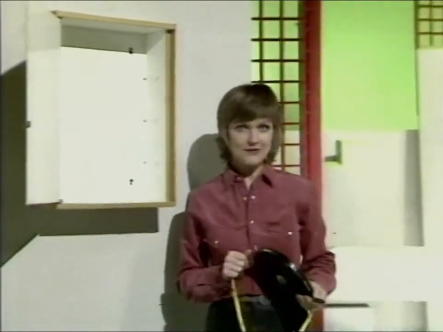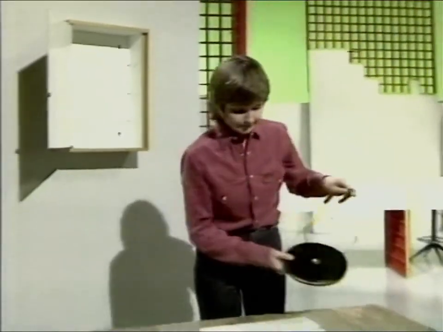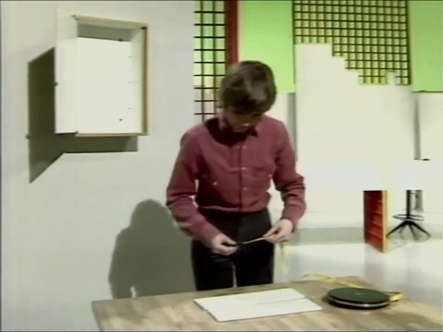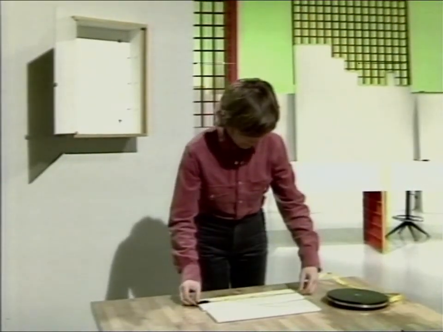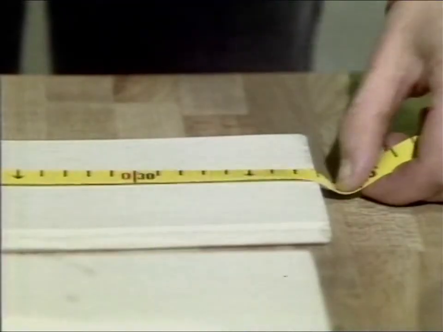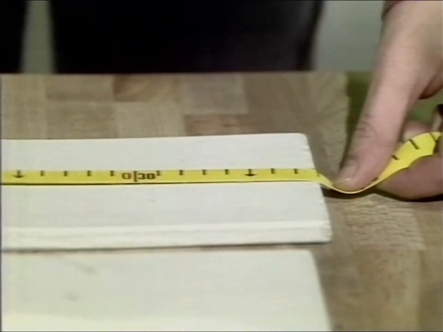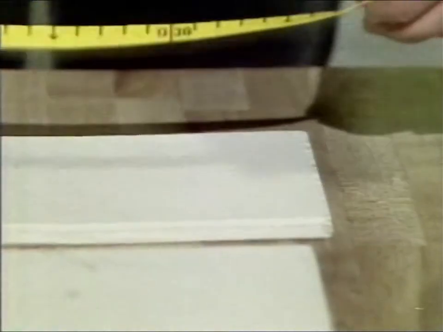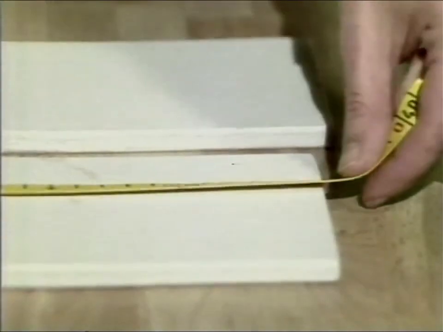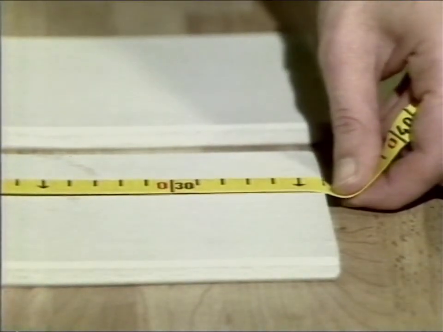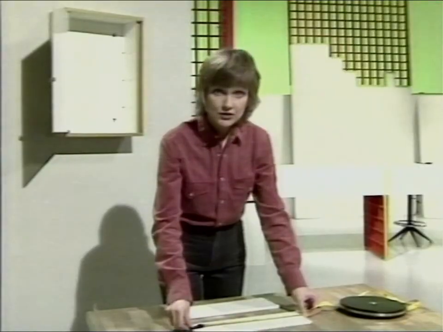That's 0.36 of a metre. One of these should do. .38, so that's too big. 0.36. This should do it.